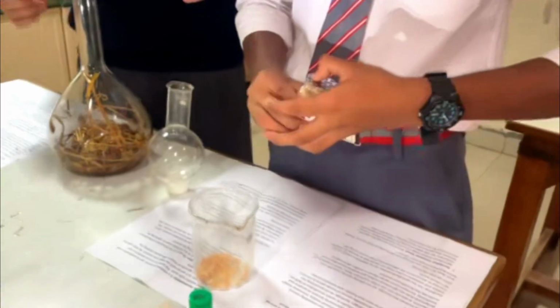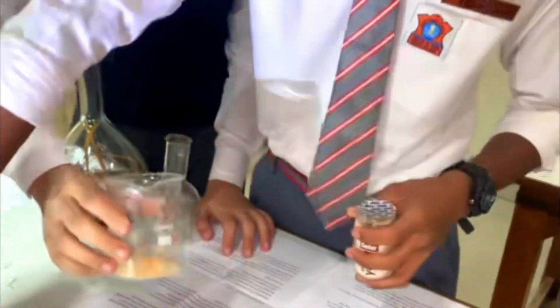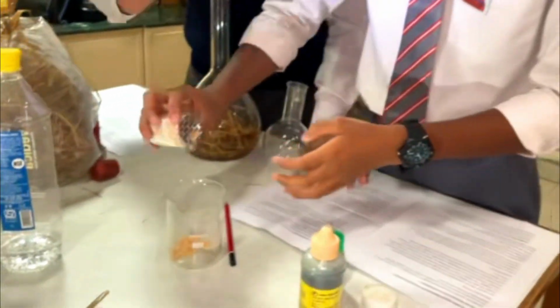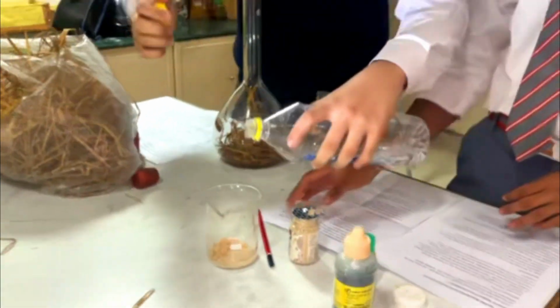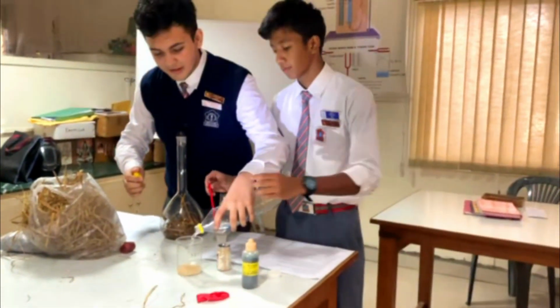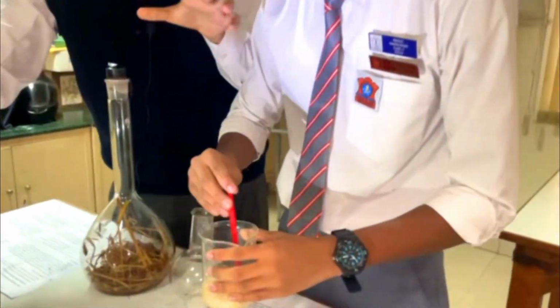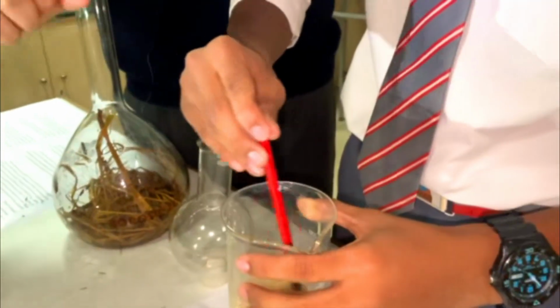We will prepare a different solution, that is a sugar, yeast and water solution, which will facilitate the fermentation of this container. So in a separate beaker, we have taken our sugar, that is desi khand. This is our dry yeast, and we'll add some water and we'll stir it with a pencil. Well, we didn't mean to stir it with a pencil, but that's what we got.